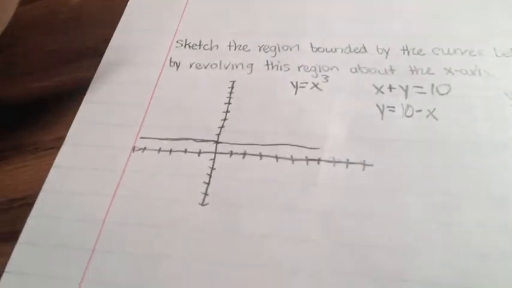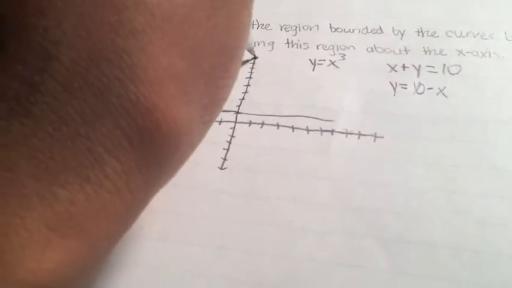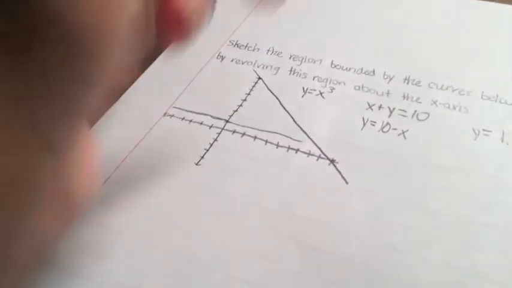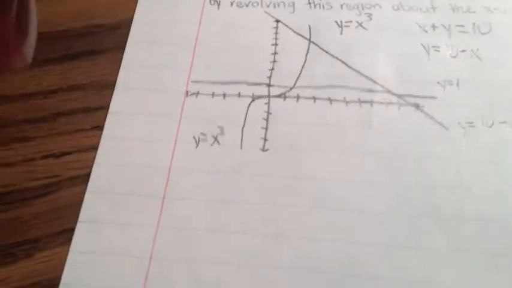We know that when x equals 0, y equals 10, and when x equals 10, y equals 0. So this line is just going to be the straight line right here. Let me expand that. Now the last equation is y equals x cubed, and that's just this shape right here. So that's what that's going to look like. This equation is y equals 10 minus x, this is y equals 1, and this one, I'll write it down here, is y equals x cubed. So now the region we want to find is this one right here.